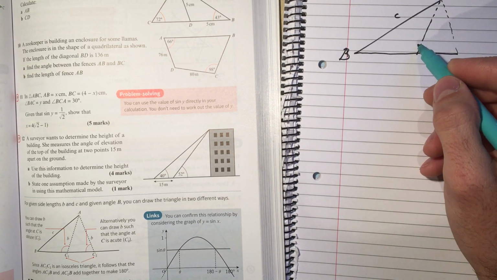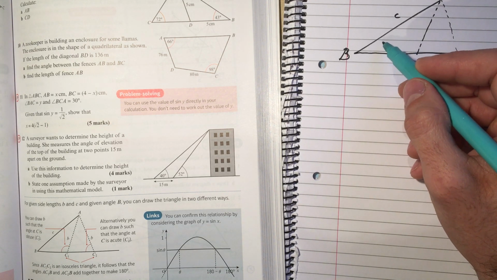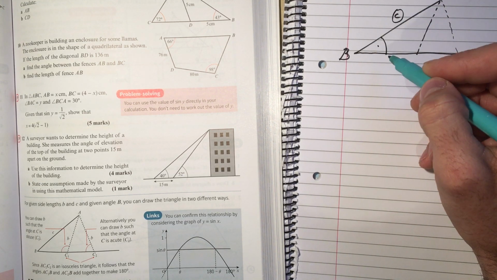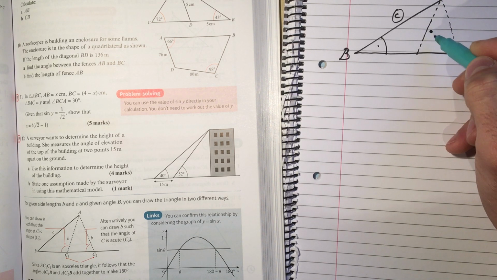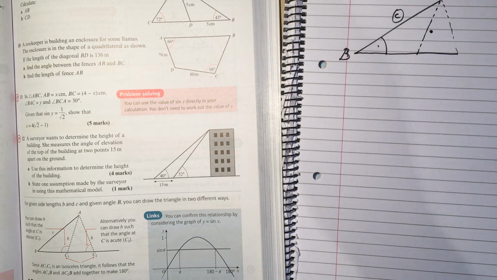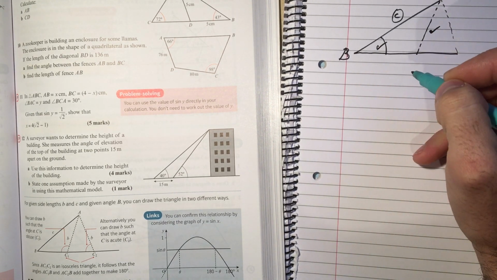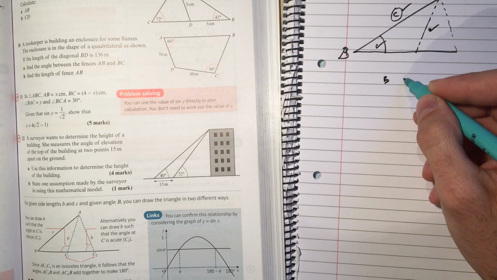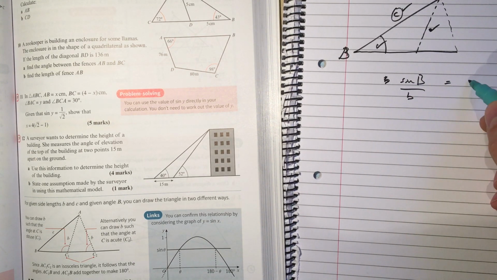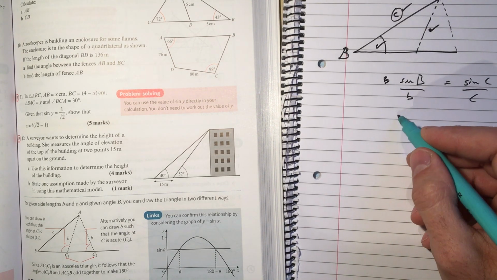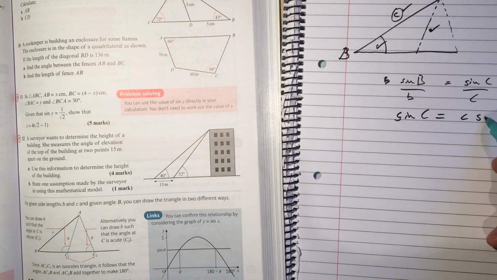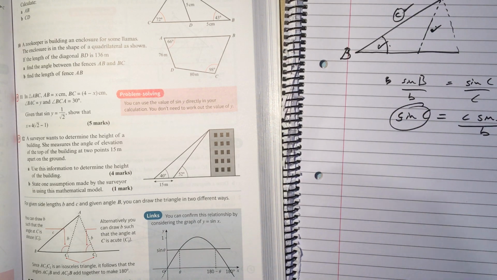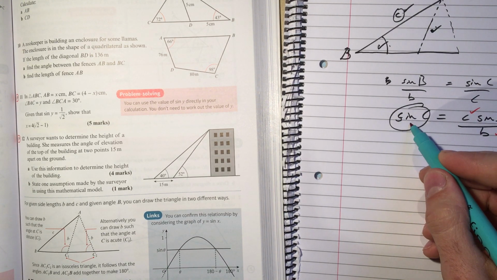So if I tell you this angle here is fixed, then I've got this side, I've got this angle, and I've got this side. If you think about the sine rule, which is sine angle B over side B equals sine angle C over side C, we can rearrange that and say sine of angle C equals C sine B over B. So if I give you those three things, you should be able to find sine C. That's what the formula would tell us, right? I know this, I know this, I know this, so no problem.